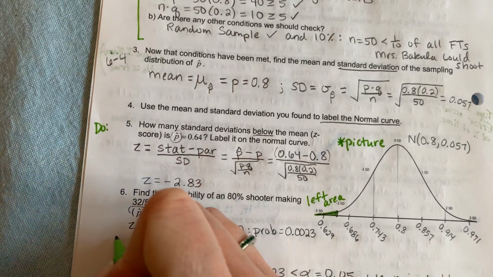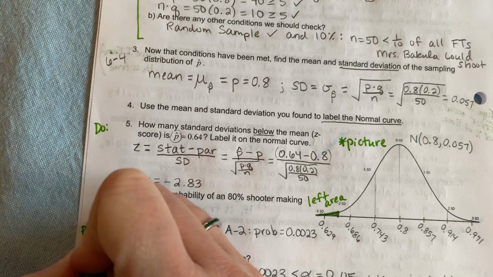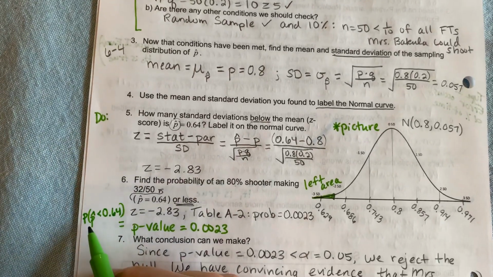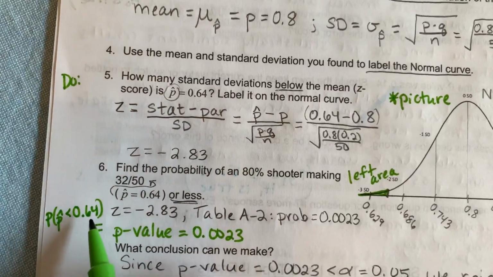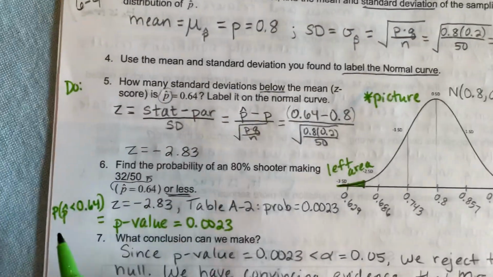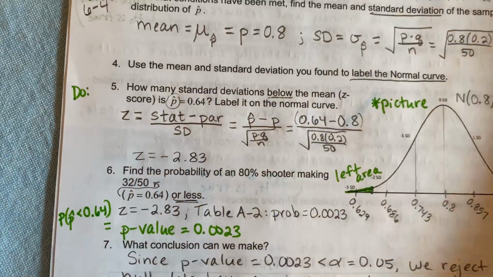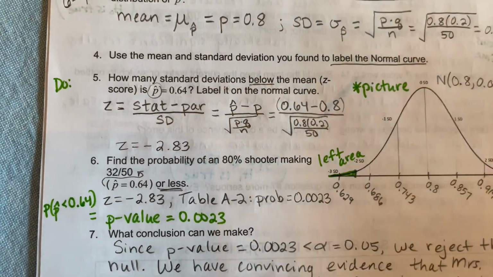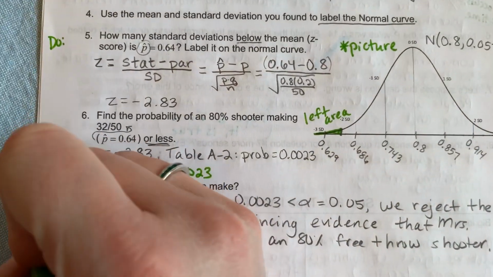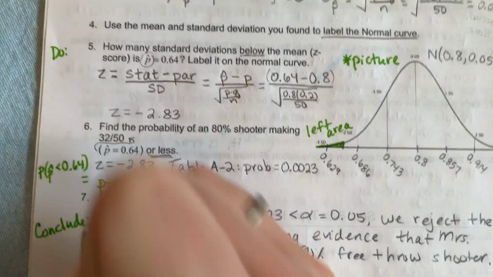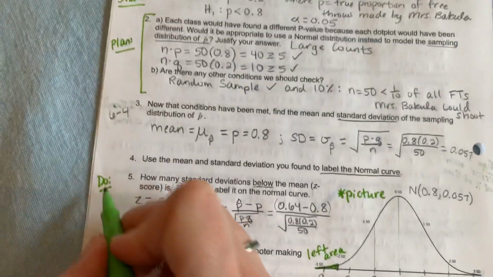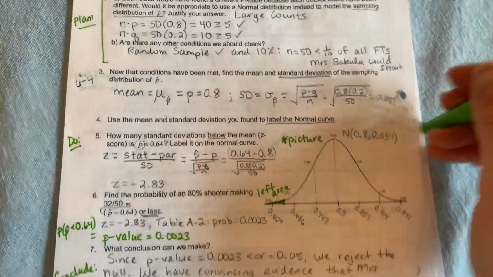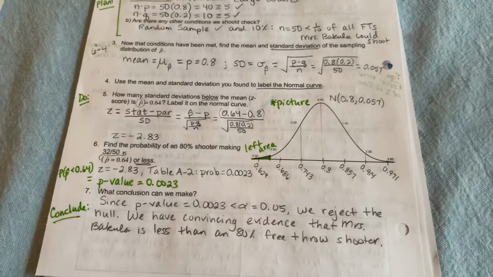And I just want to point out that this p-value is the probability that p hat is less than 0.64. Before, we would have said the probability that some value x is less than another value, and then we would have looked at the normal curve. But remember, this normal curve represents sample proportions. So we say the probability that p hat is less than 0.64. And then the final step is to conclude, which is what we did in number 7. Okay, so remember, those are our 4 steps: state, plan, do, and conclude. So we will phrase that in our big ideas on the next page.